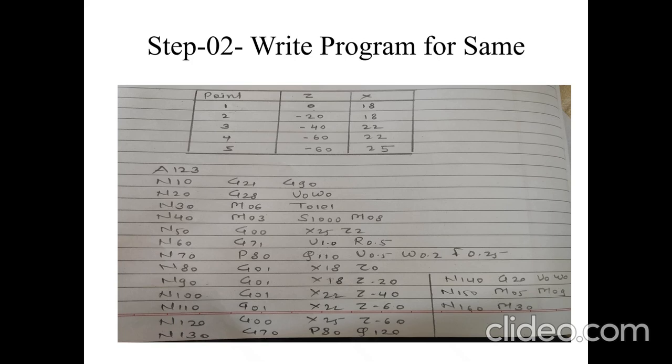N10, G21, G90, that is all dimensions in mm and absolute mode. After that N20, G28, U0, W0, that is the machine reference point. After that N30, M06, T109, that is the tool change.